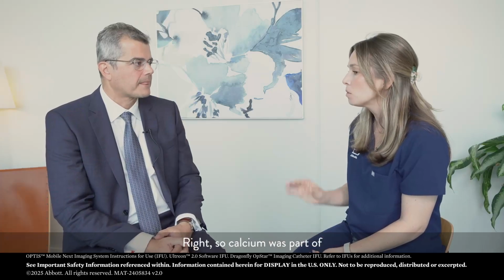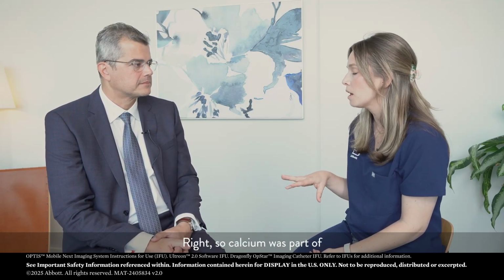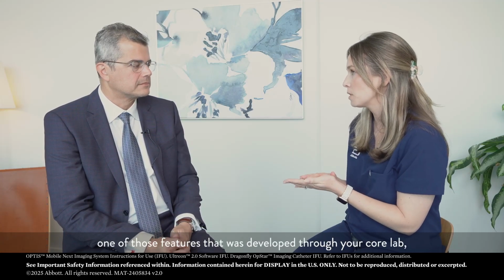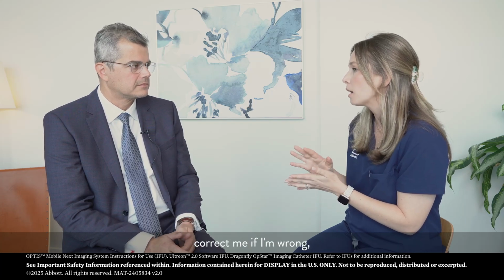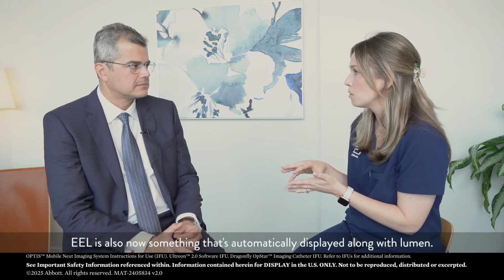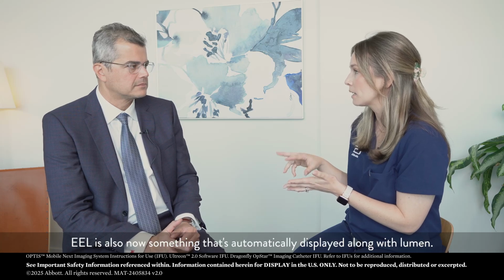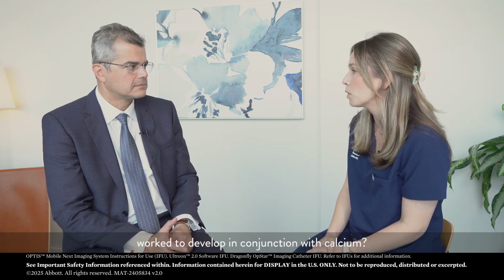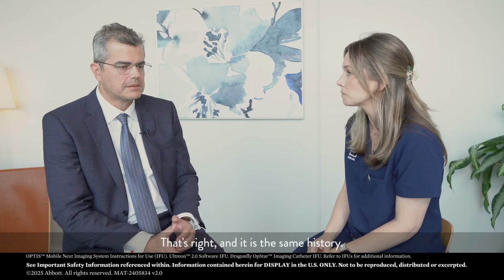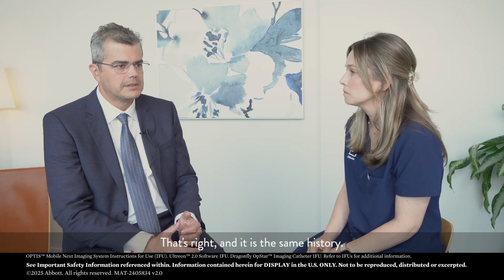Right. So calcium was one of those features developed through your core lab. Correct me if I'm wrong, EEL is also now something that's automatically displayed along with lumen. Was that another feature that the Cleveland Core Lab worked to develop in conjunction with calcium? That's right, and it's the same history, right?